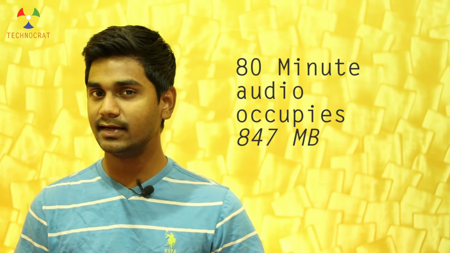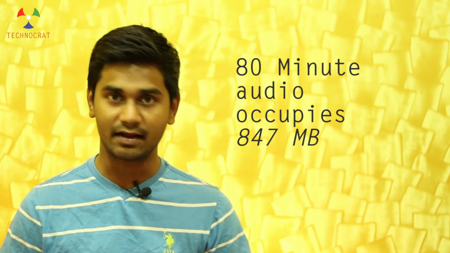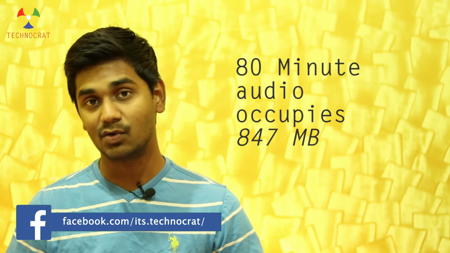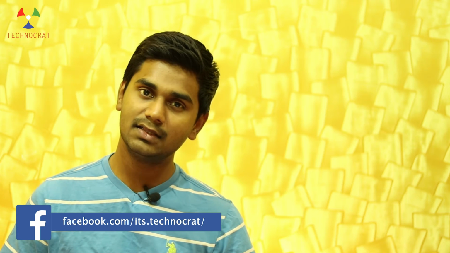In this way, if you calculate the disk space that an 80-minute digital audio would occupy in a compact disc, it would be something around 847 megabits. This is only the bit stream that would occupy the data, but there is also some metadata or a header file which would contain the name of all these audio tracks, which would contain the contributing artist, and also this would also contain the name of the album.